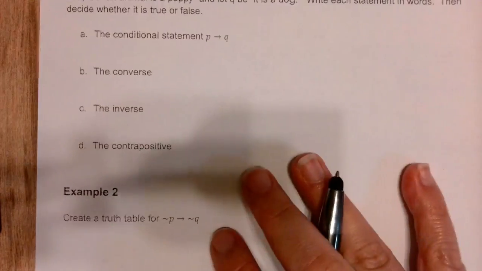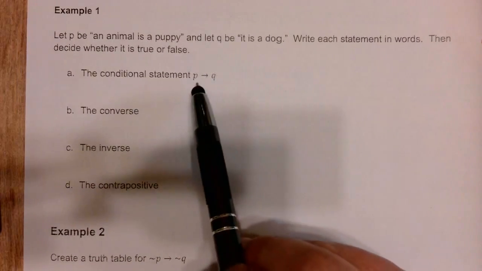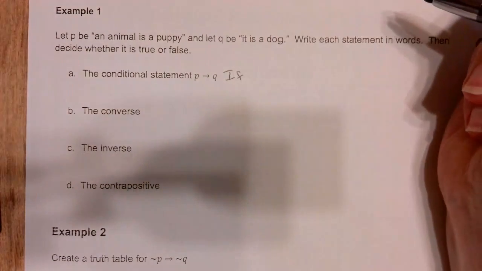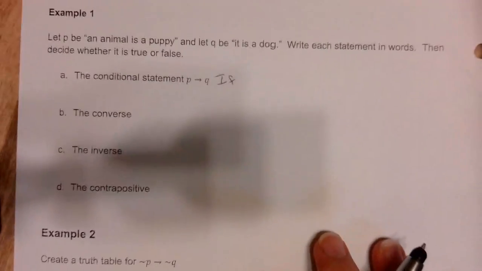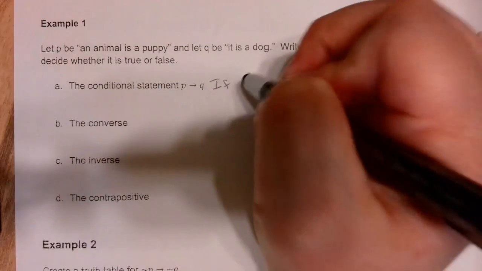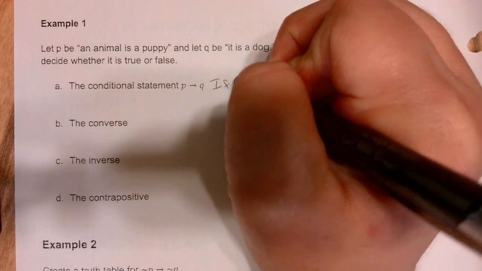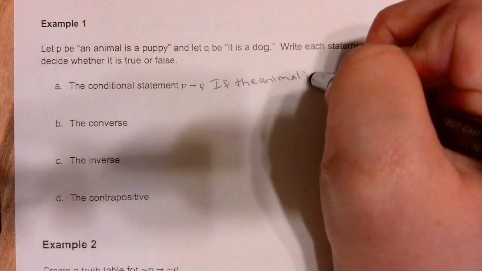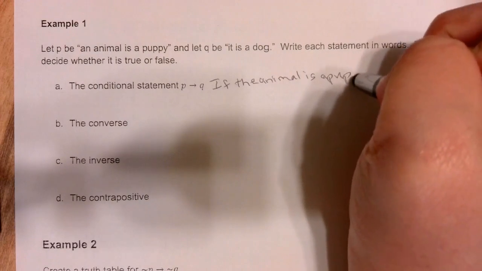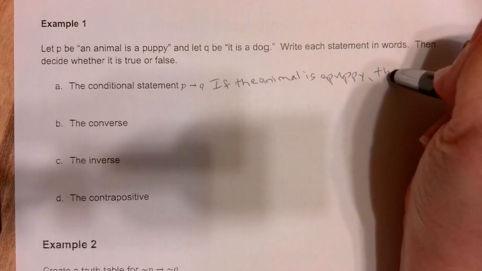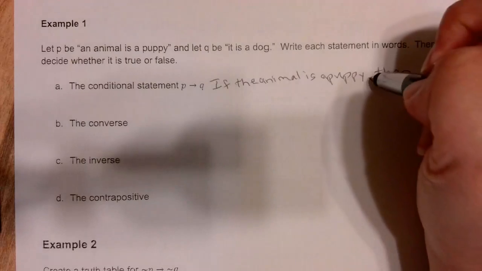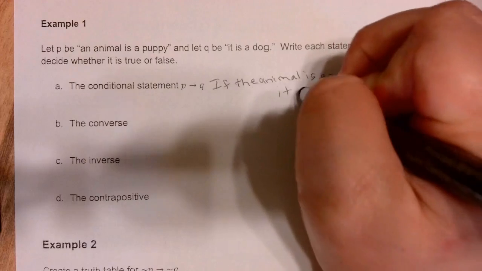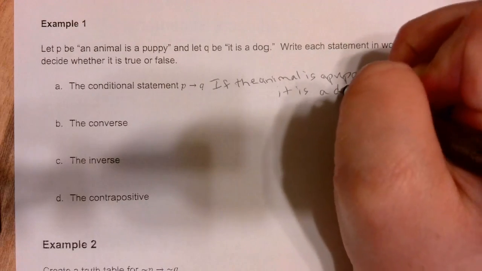So let's go back here. The conditional statement. This is asking you to say that if P then Q. So, if, what's P? An animal is a puppy. So if the animal is a puppy, then, see, there's a comma there, then Q, it is a dog.